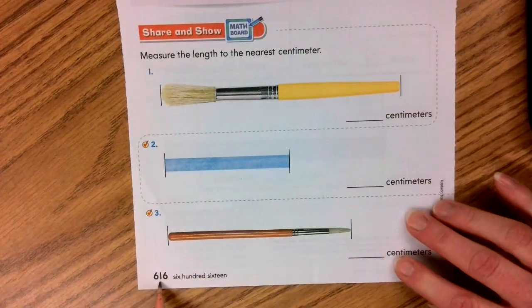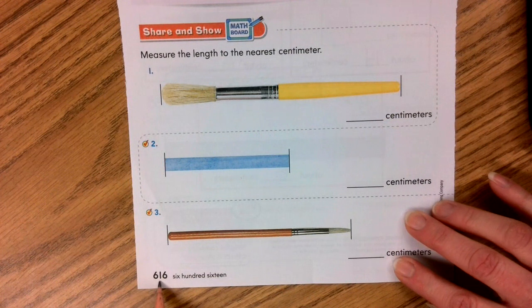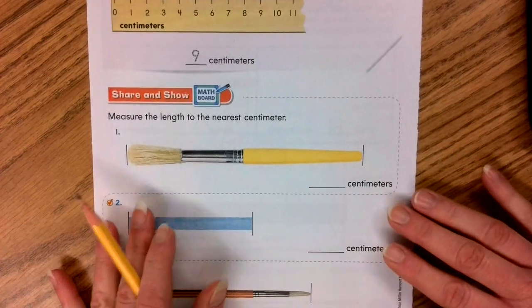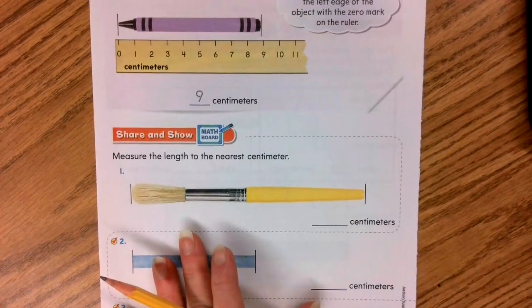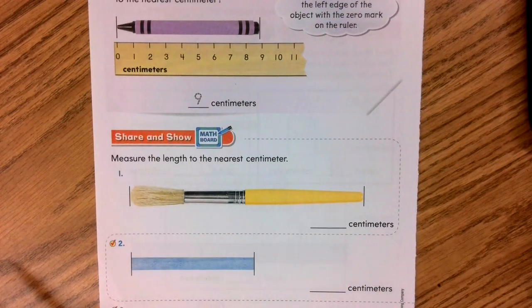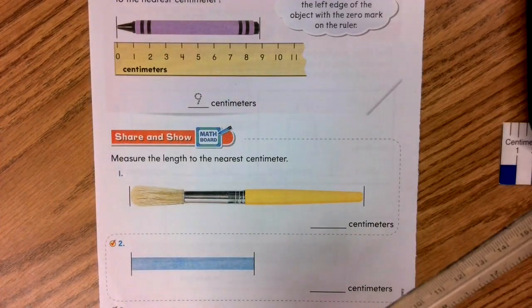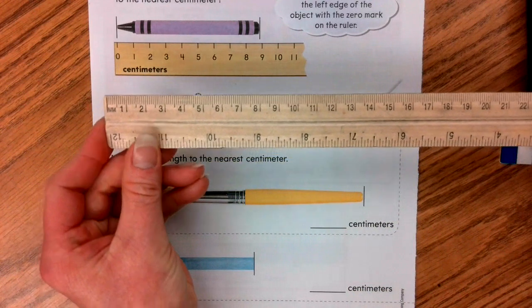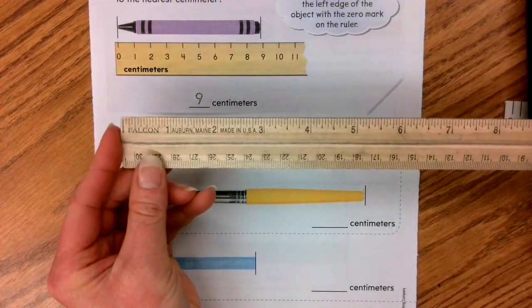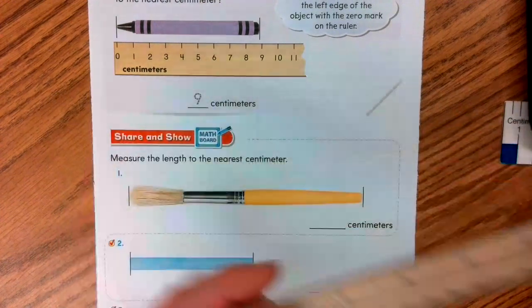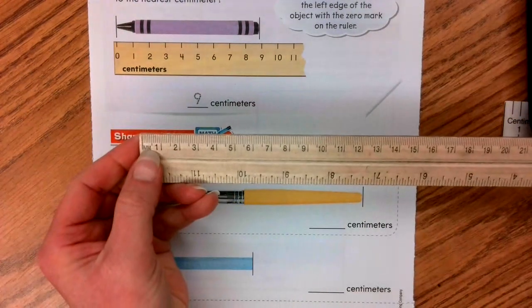We're taking a look at page 616 in your Go Math book. Today we're measuring with our centimeter ruler. Now the ruler I sent home with you looks like this. Notice this side is the US customary. We're not using that. This side is the metric.